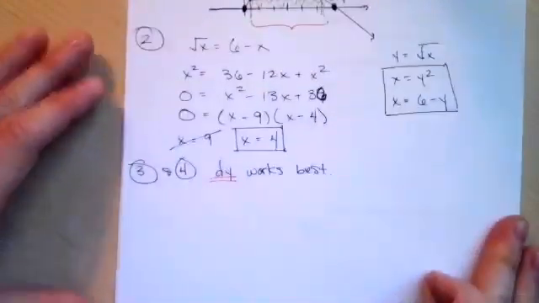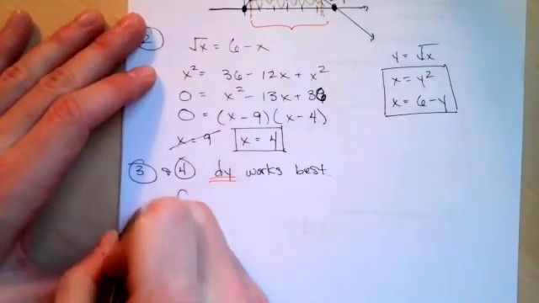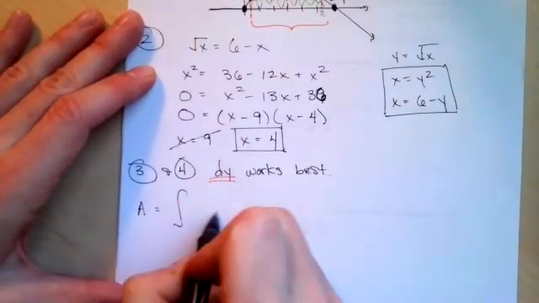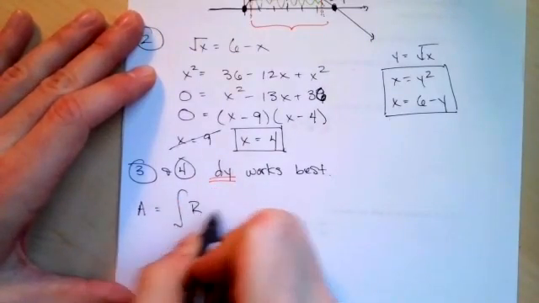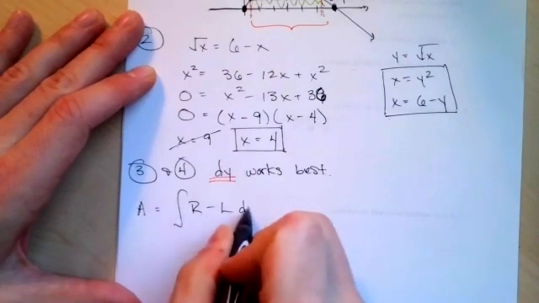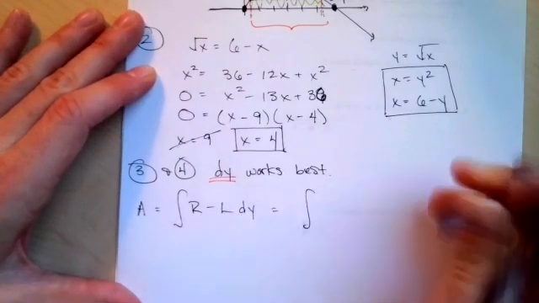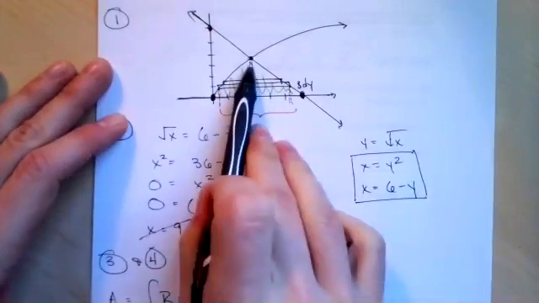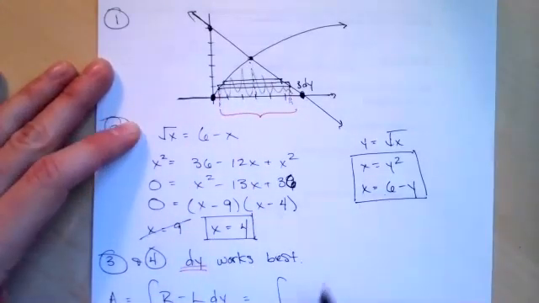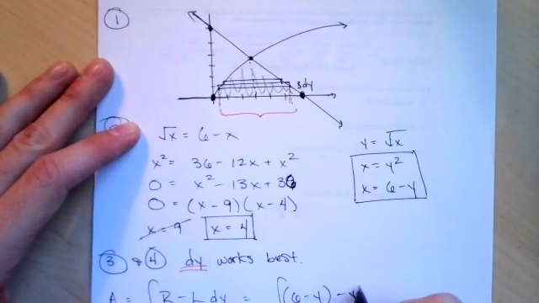And so when we're setting up our integral, it's going to be the right minus the left. Now our right function is the straight line, so 6 minus y minus the left, y squared, dy.